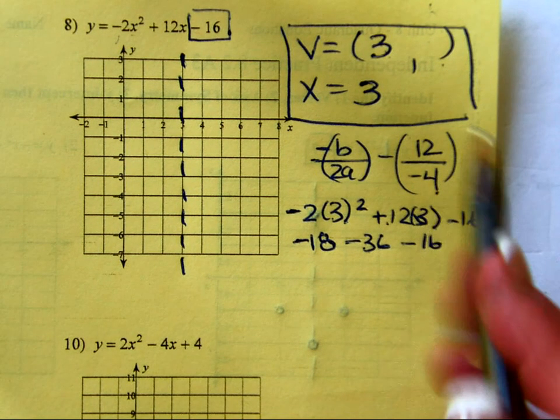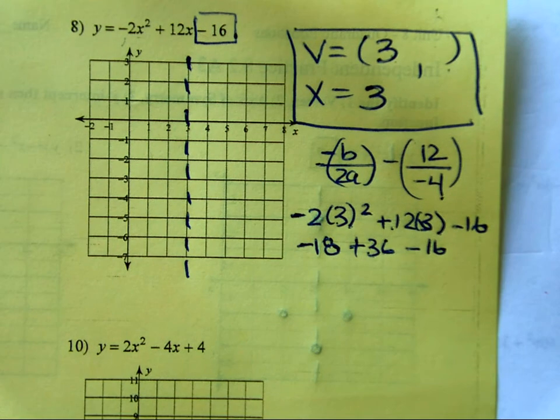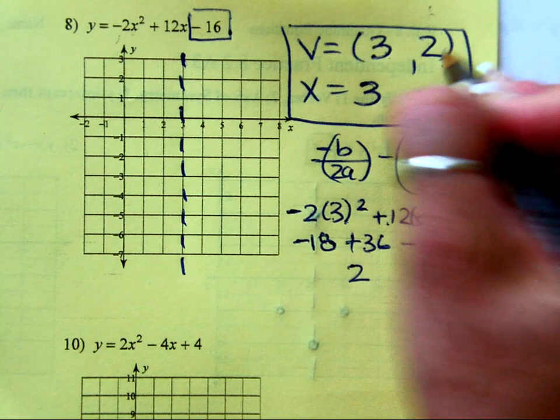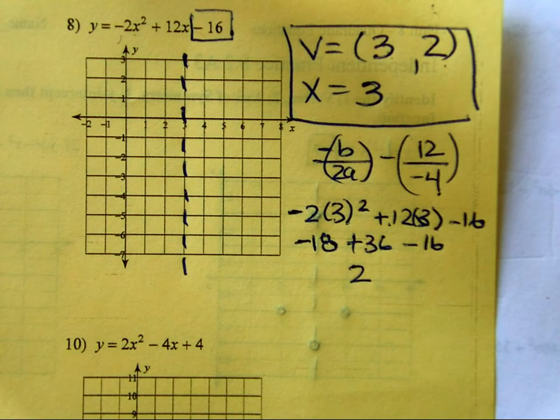I was going to say the answer's 2. Okay, so all that works out to be 2, which makes way more sense. All right, we're getting somewhere. Stay with me, this is the last example.